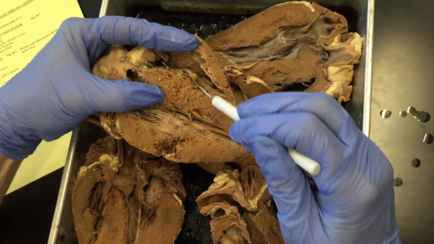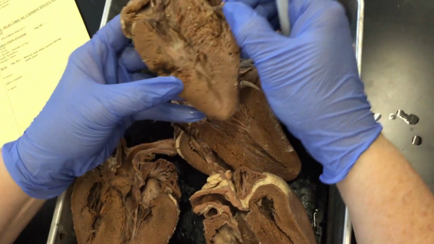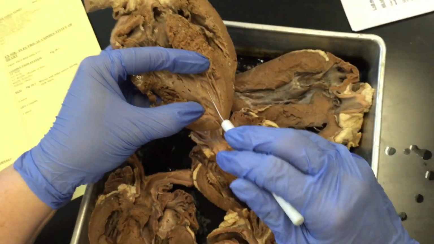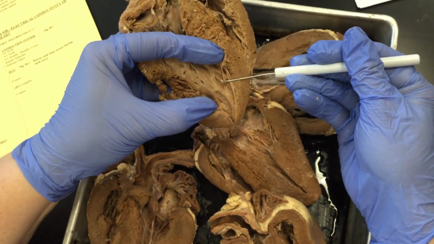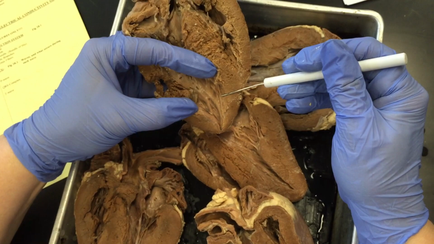So this is a trabecula carnea right here. Then I'm pulling here down inside the heart itself. These will also be trabeculae carneae. So we find trabeculae carneae down in the ventricles of the heart.